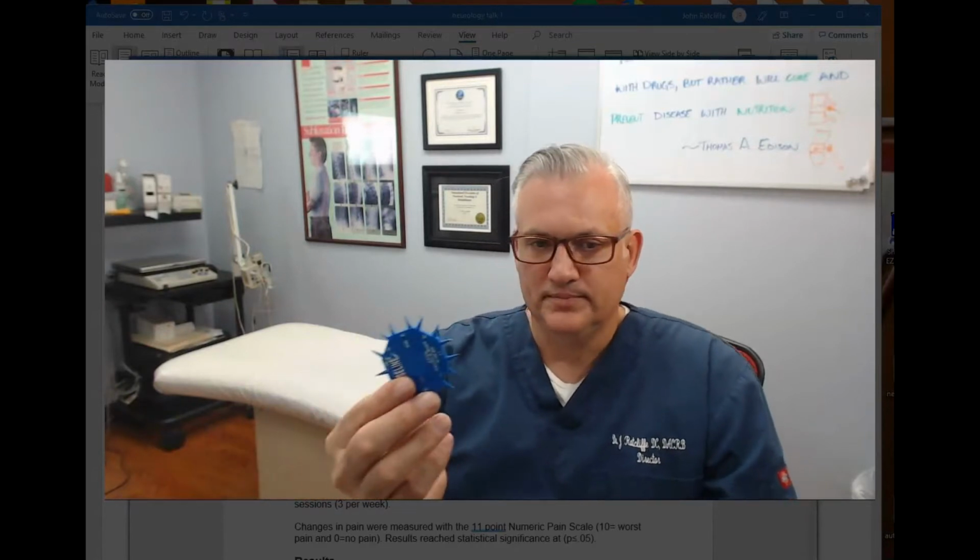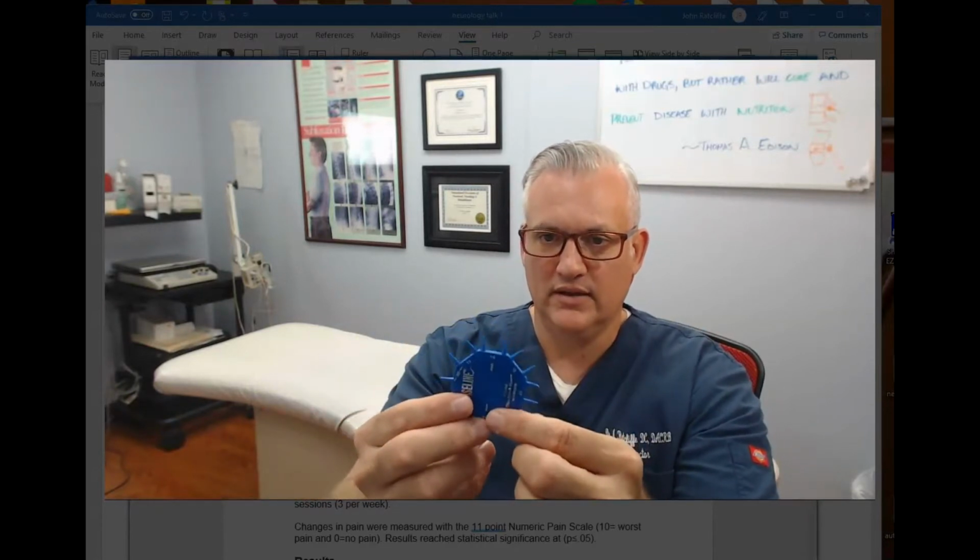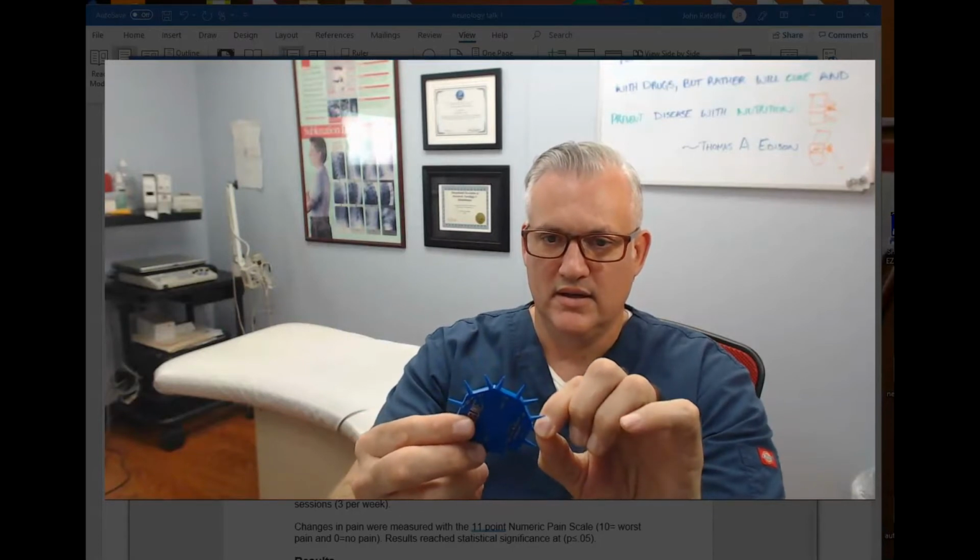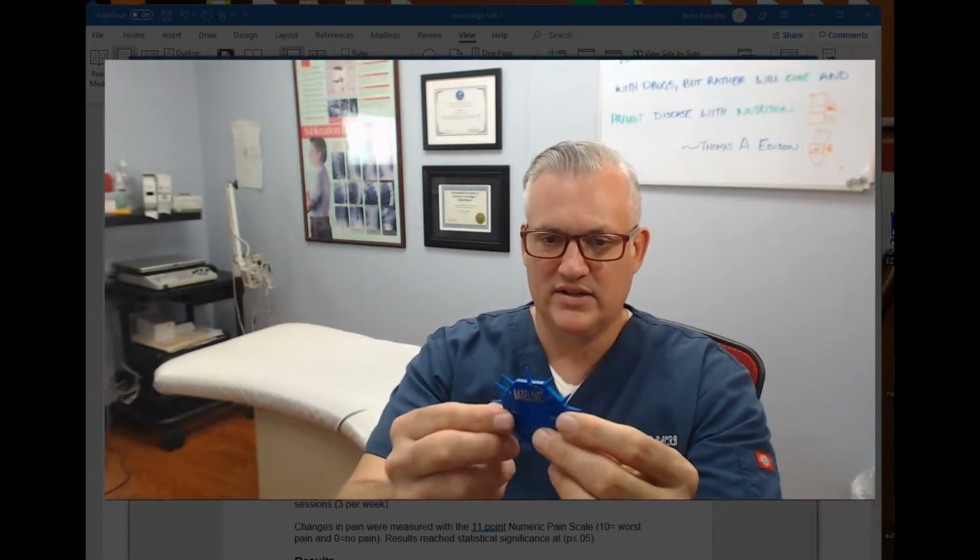This is a cool little tool. If you look here, this one's bent. Actually, I should have got my other one. These have a measured distance between each point. Between there and there is 20 millimeters. Between here and here is 15. Between here and here is 13, that kind of thing.